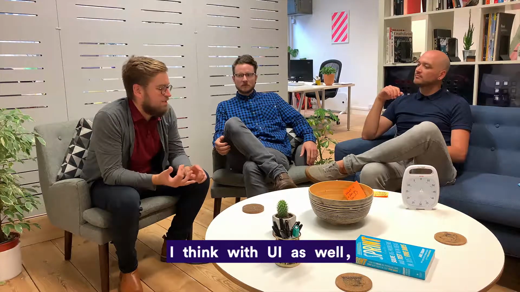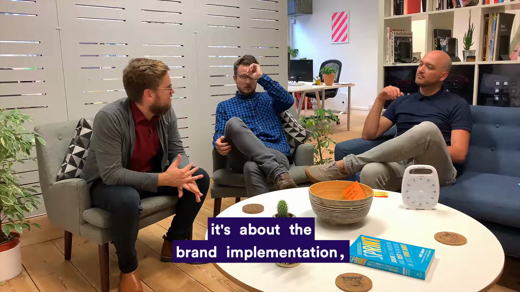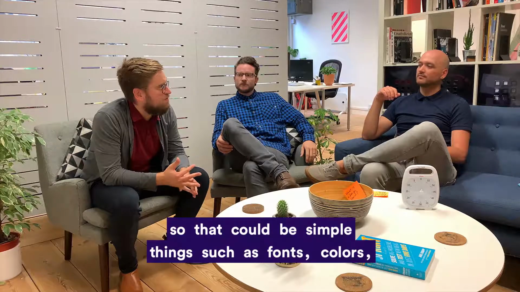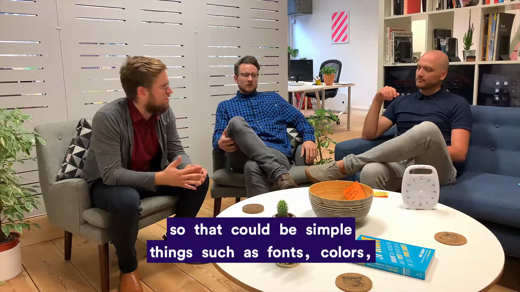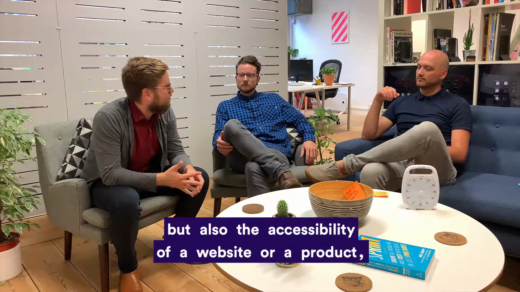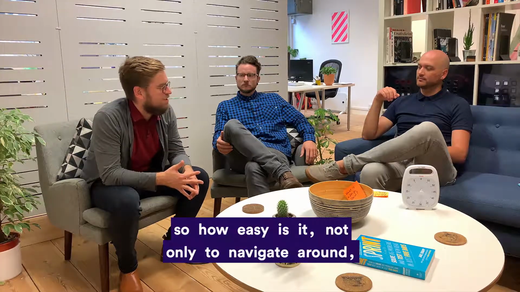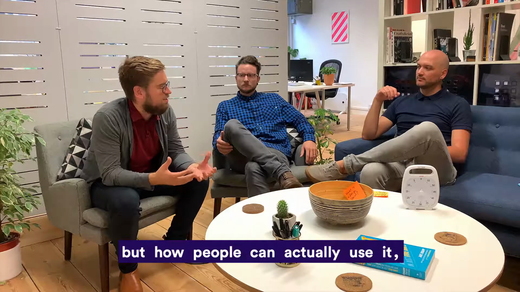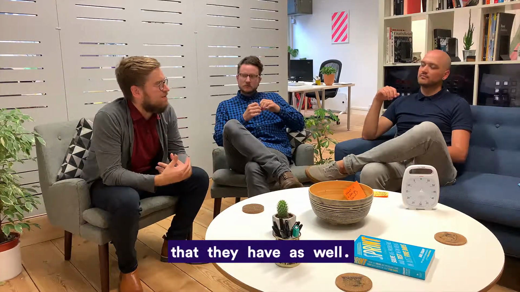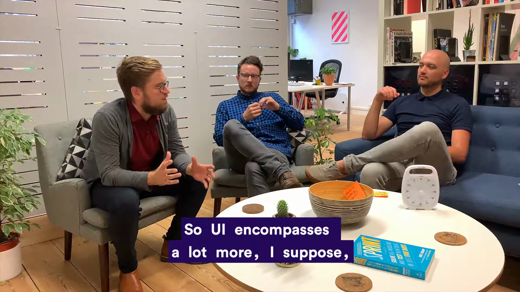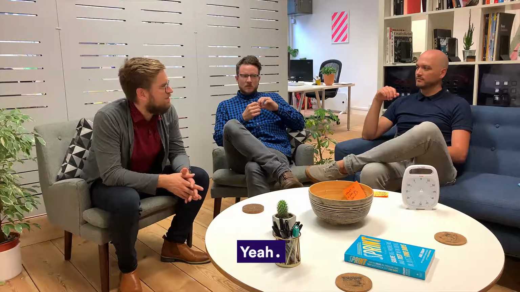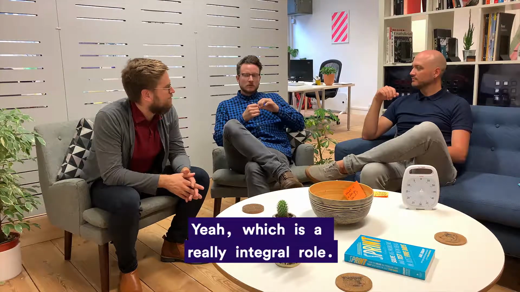I think UI as well is important for the brand implementation, so it looks like the company's website, that it's actually owned by them. That could be as simple as fonts, colours, imagery, but also the accessibility of a website or a product. So how easy is it, not only to navigate around, but how people can actually use it, whether it's what device it's on or what needs they have as well. So UI encompasses a lot more of the visual aspects, which is a really integral role.